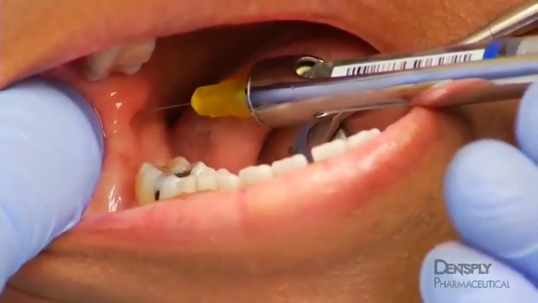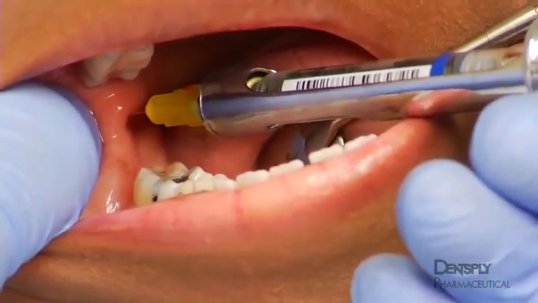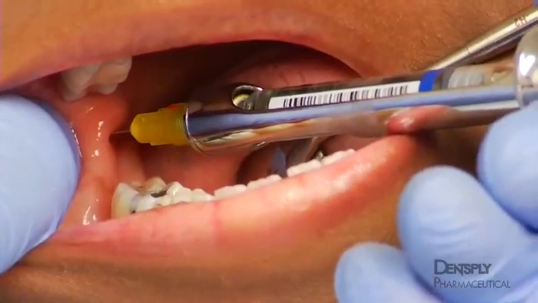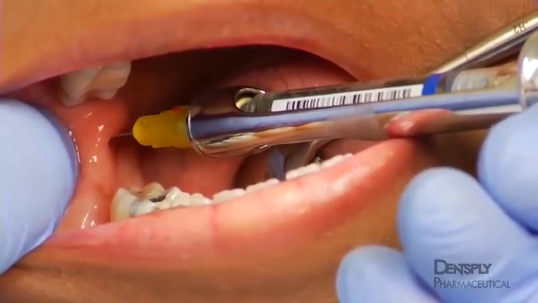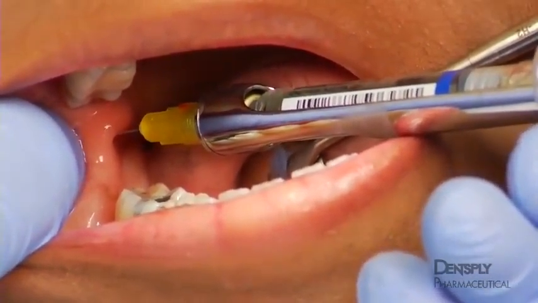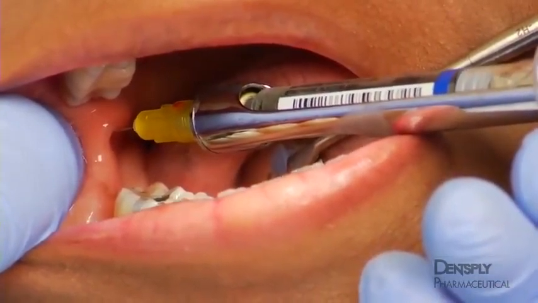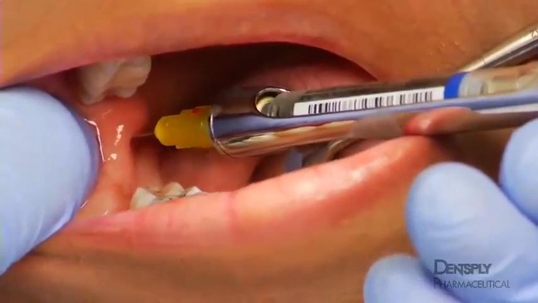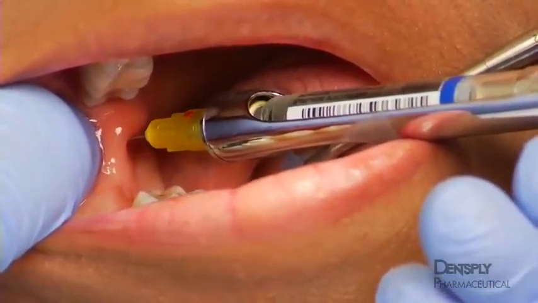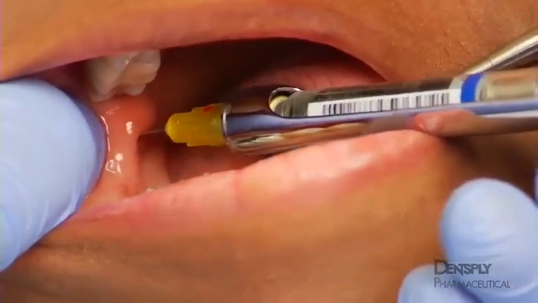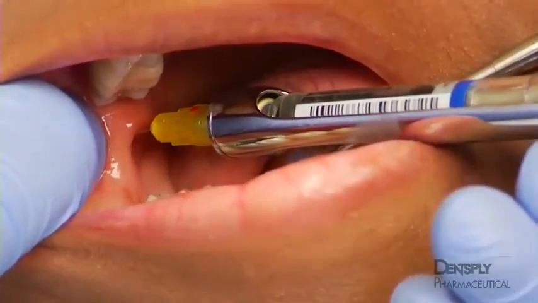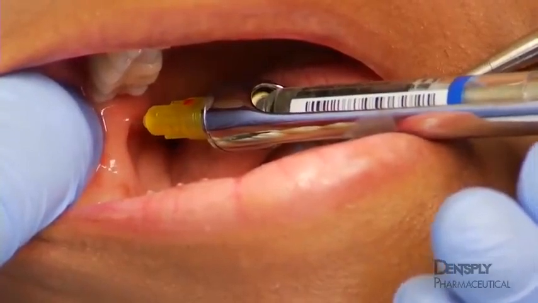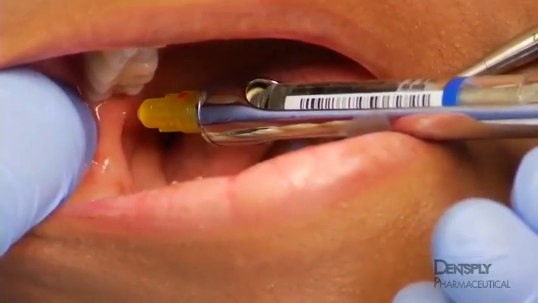The needle is then inserted slowly through the mucosa and buccinator muscle and into the pterygomandibular space. A few drops of anesthetic solution delivered as the needle is advanced may help reduce the discomfort of needle insertion. Once bone is contacted after an insertion of 2 to 2.5 centimeters, the needle is withdrawn slightly and an aspiration test is performed.